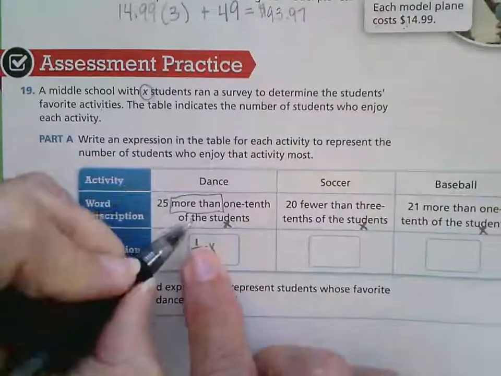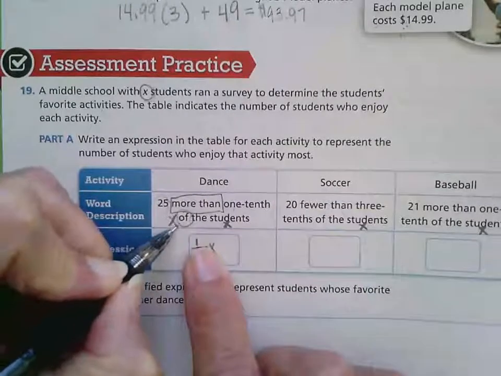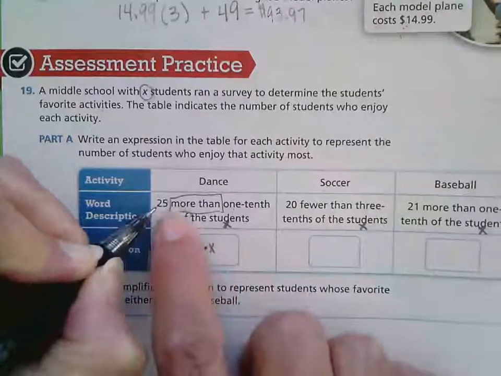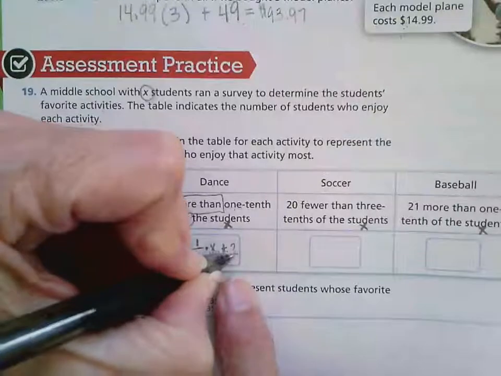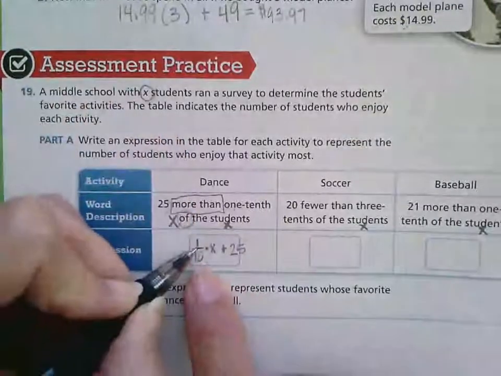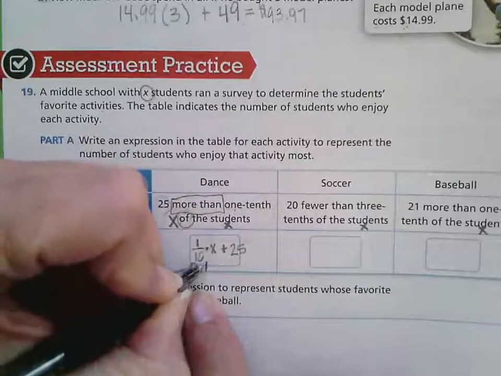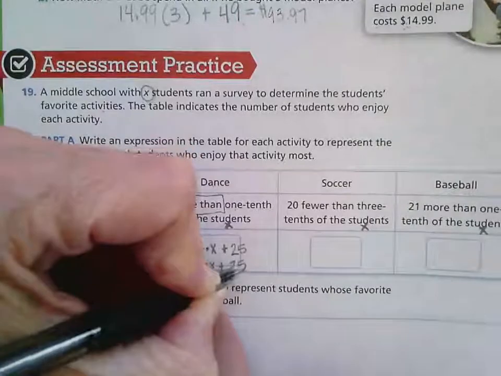So 1/10 of the students. The word of in math means do this operation, multiply. Now 25 more than. So I'm going to add 25. If I used a decimal, I would have 0.1 X plus 25.